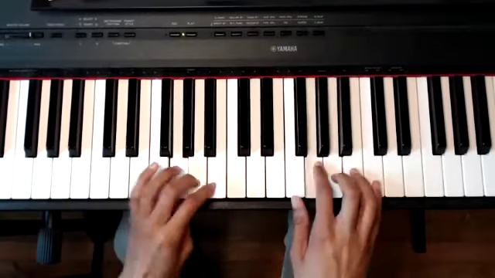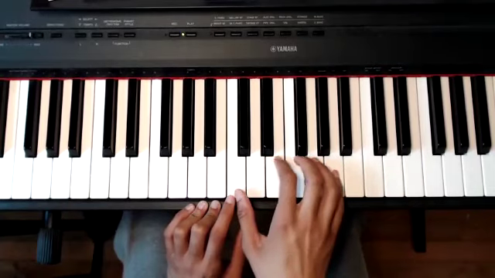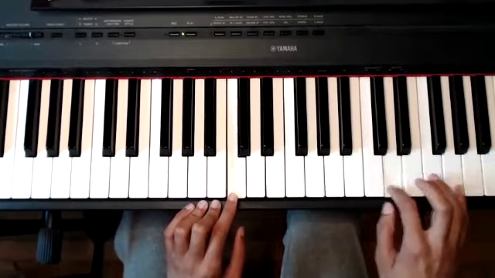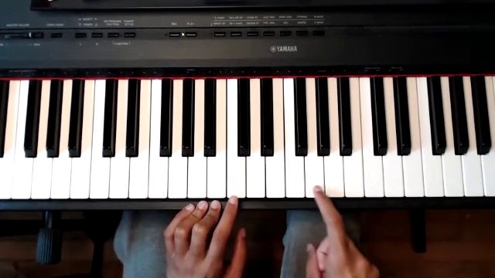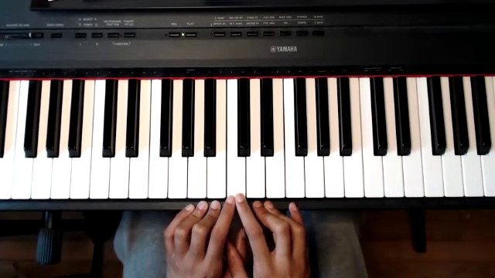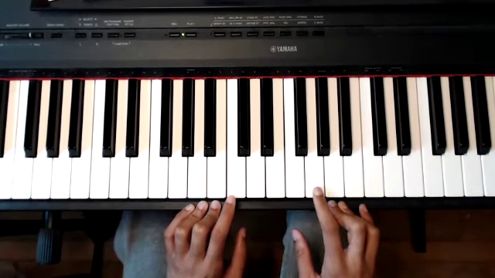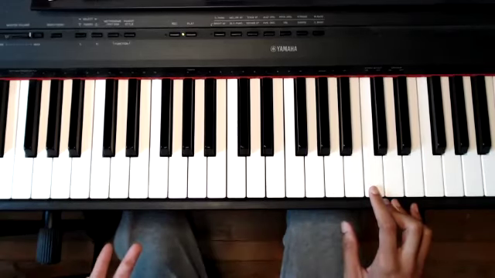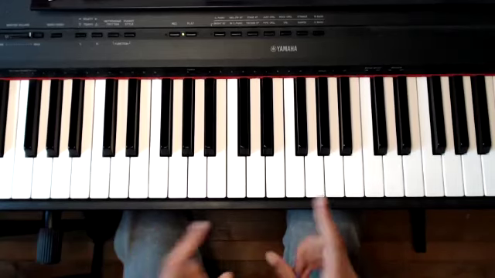If we're in the key of C, we are dealing with the notes C, D, E, F, G, A, and B. C is note number 1, D is note number 2, E is note number 3, F is note number 4, 5, 6, 7, and then the next C just starts over back at number 1.